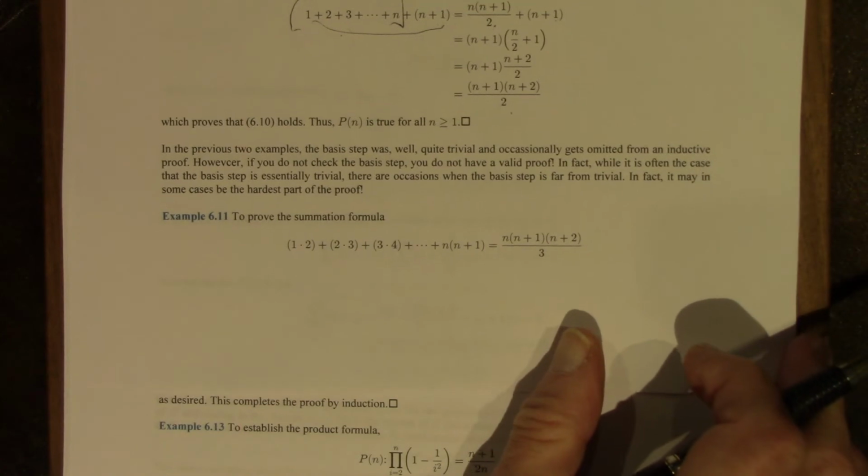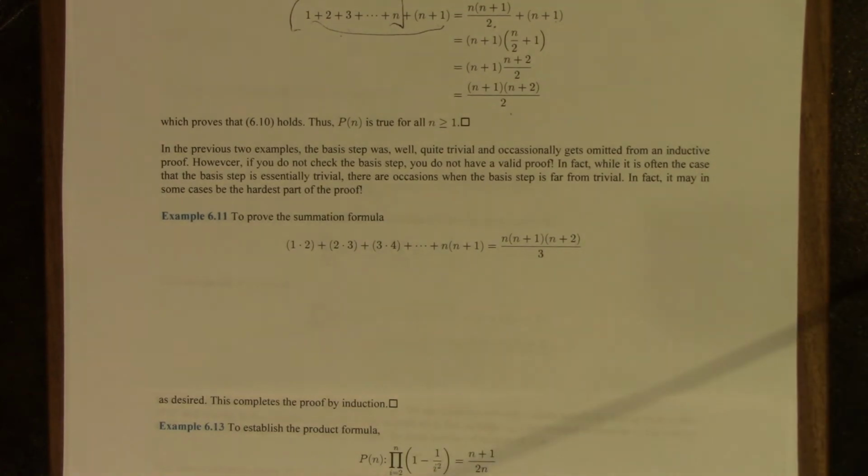One thing that I should caution you about is, in the previous two examples, the basis step was all but trivial, and that often happens. And maybe for that reason, I sometimes will see an inductive proof where the author forgot to check the basis step. Oh, it's probably true. It's probably trivial. If you don't explicitly check the basis step and then write something down for the rest of us to see, you do not have a valid proof.